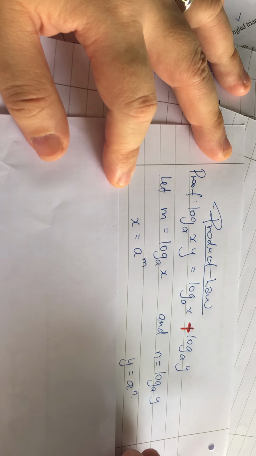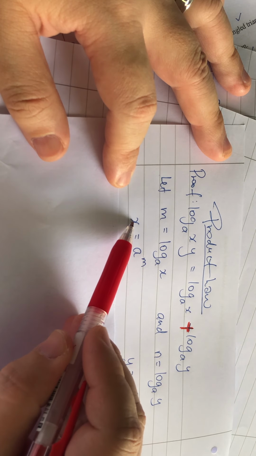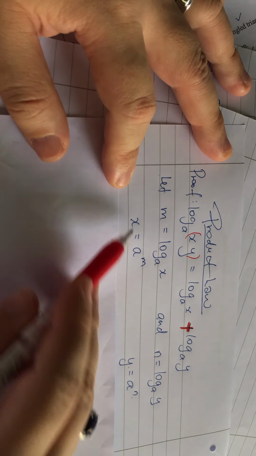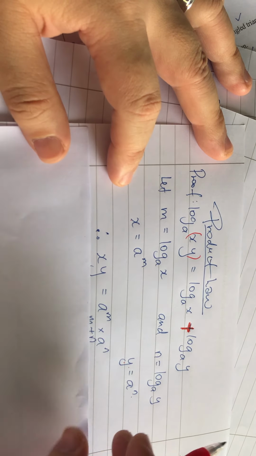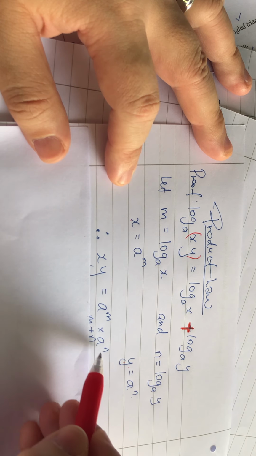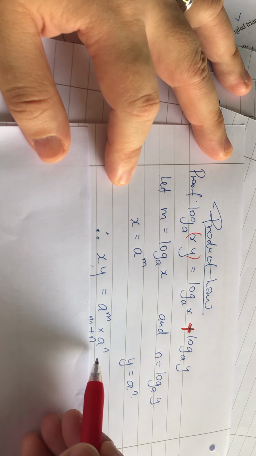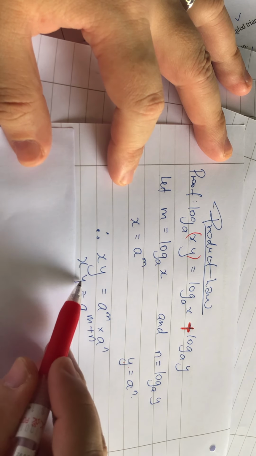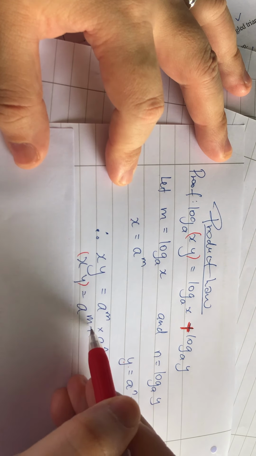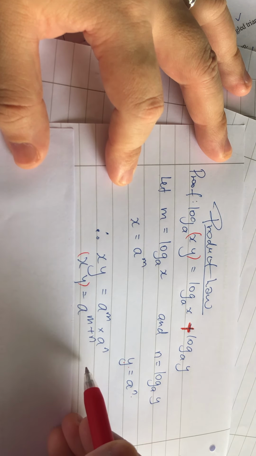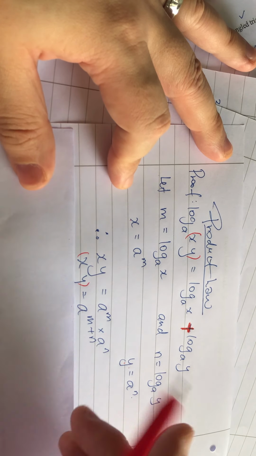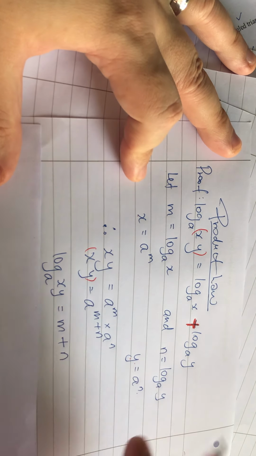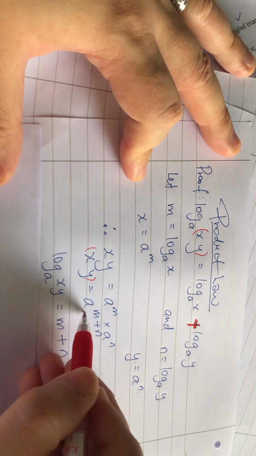Now, what's the purpose of doing this? We are trying to find out what x times y is. You see, there's x times y here. So what is x times y? It is a to the power m times a to the power n, and you learned in Sec 3 that this is a to the power m plus n. That means x times y, this argument, is actually this. So far so good. Now I'm going to change to log. Don't you agree this is the index?